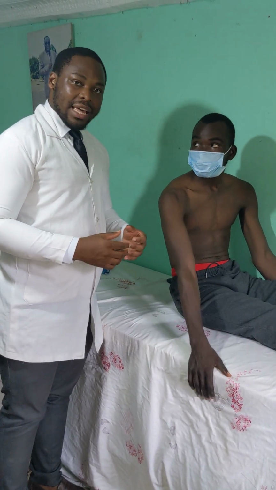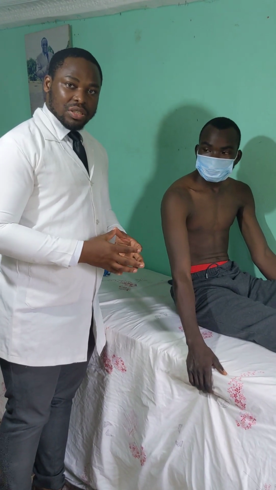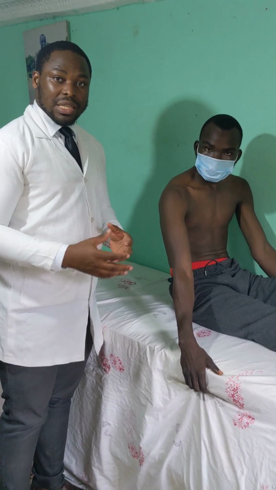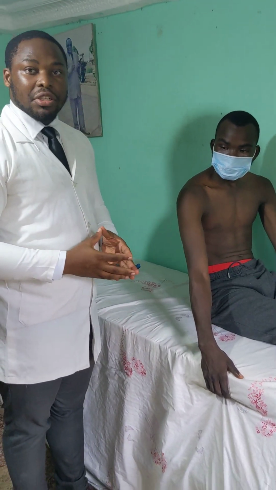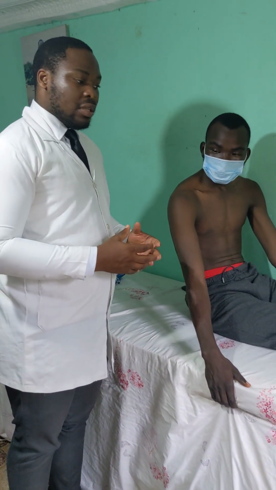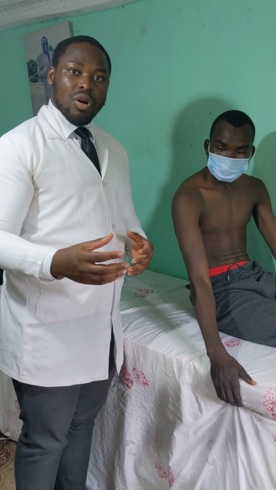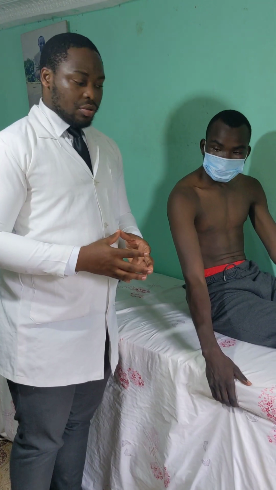If you have any abnormality in one of the motions that I just mentioned, it means that there's an abnormality of the muscles or the tendon in that compartment. The next thing you have to evaluate is tendon abnormality, tendon rupture.